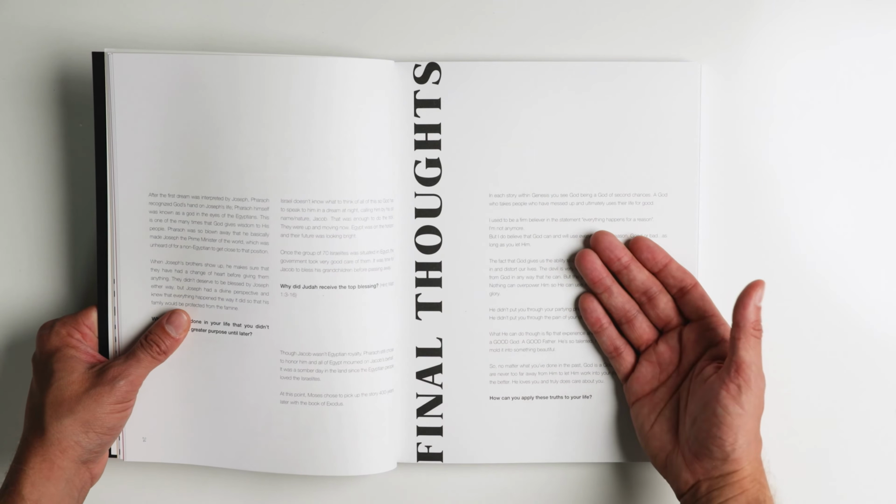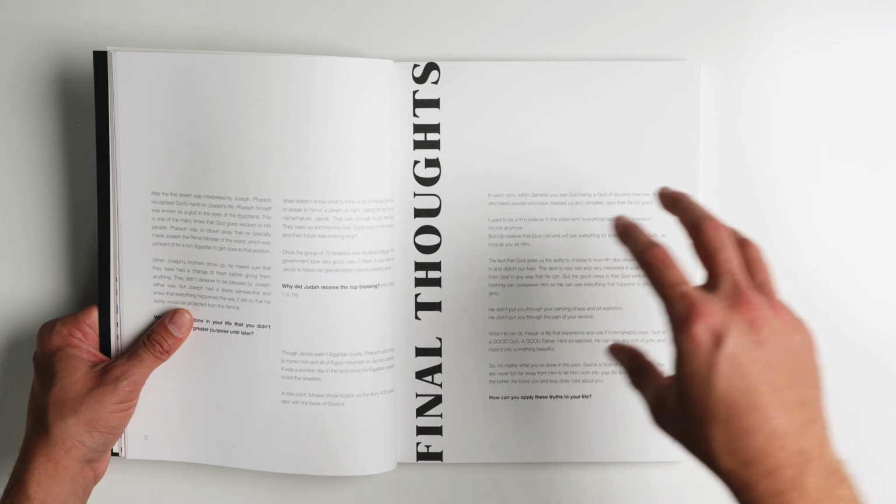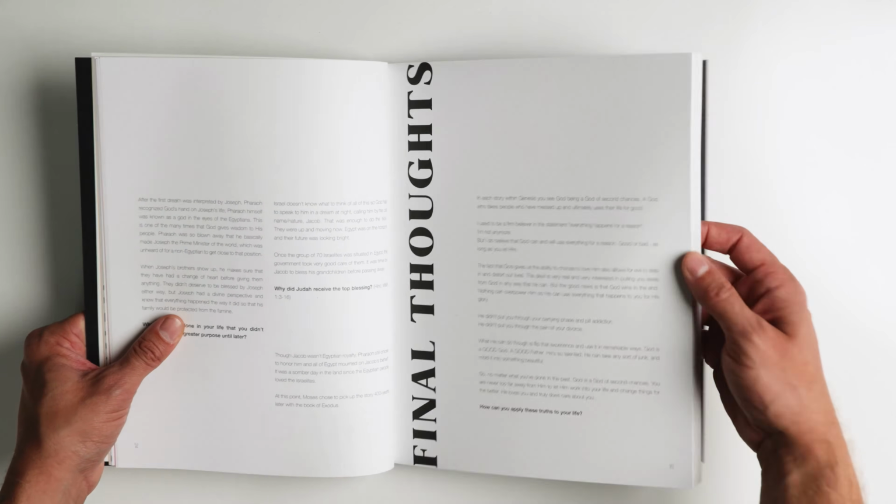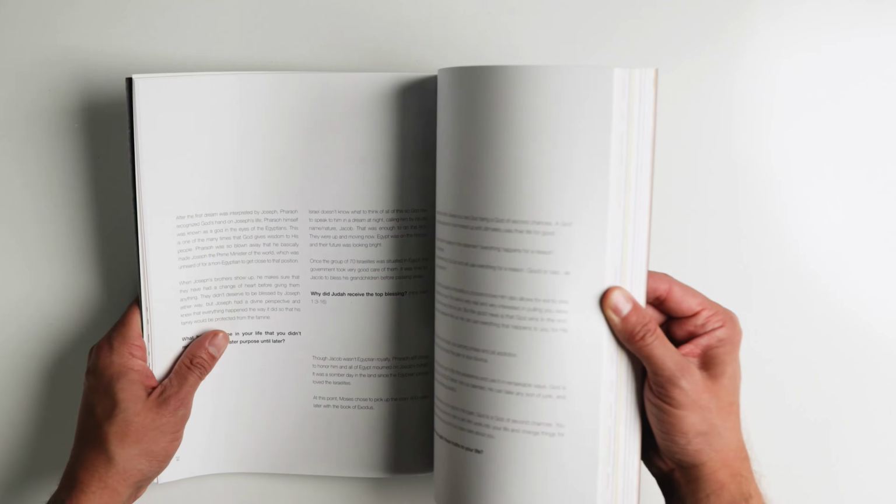And then at the end of each book, we have a final thought section, which is really focused on how it relates to your life. So we have that exact same thing for every book of the Bible.